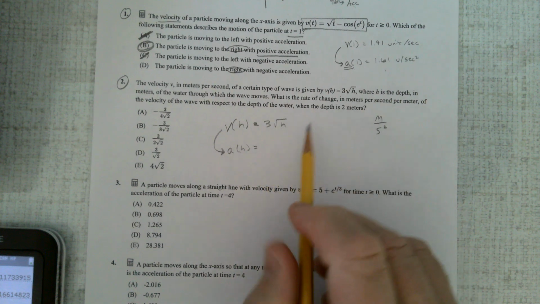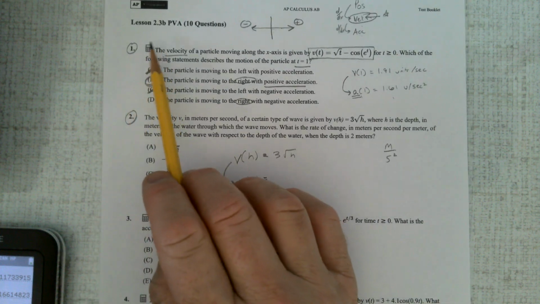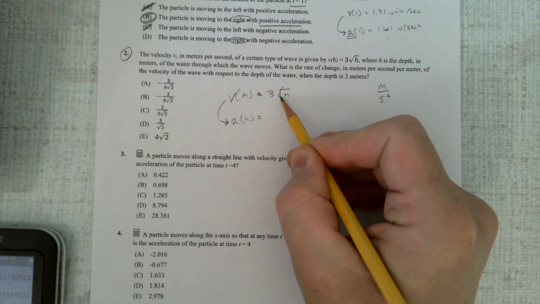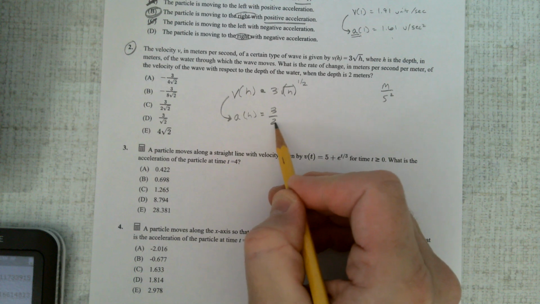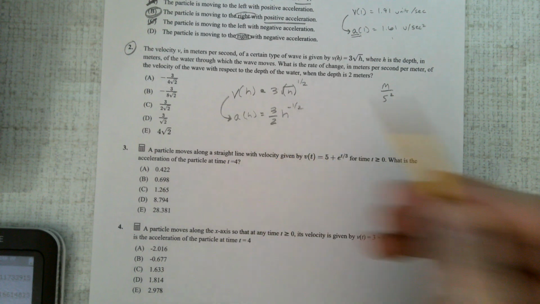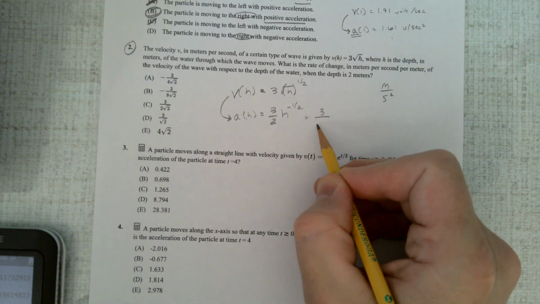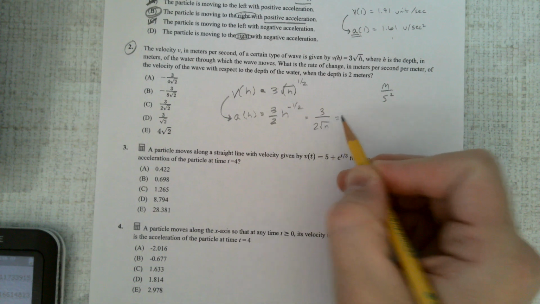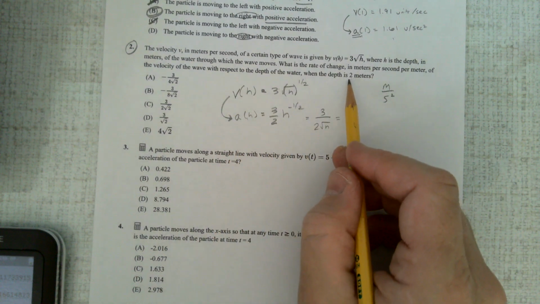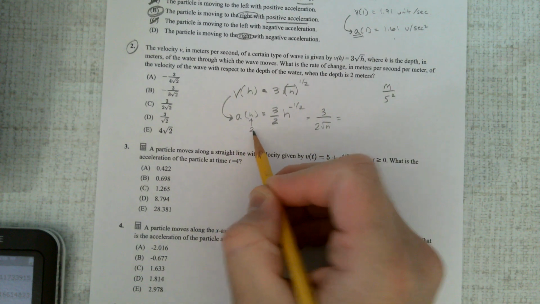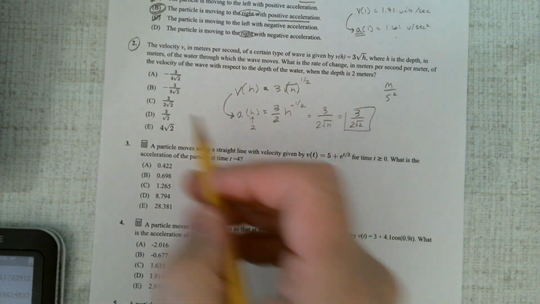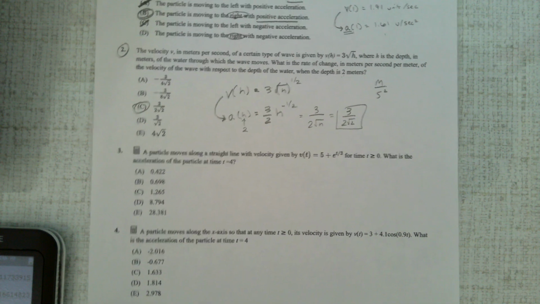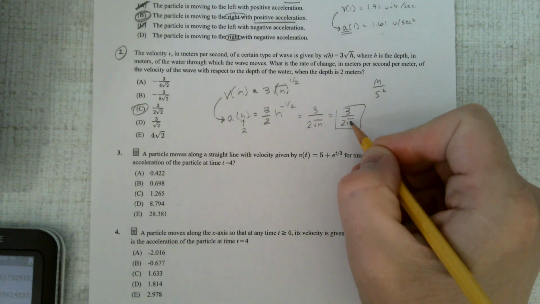Alright, take the derivative. If you notice, this one is not a calculator problem, so we have to do this derivative by hand. Well, that's the 1/2 power. Multiply it down, that's 3/2, h to the negative 1/2. That's 3 over 2 root h. And I'm looking for the velocity at 2. So just 3 over 2 root 2. And there it is. They didn't bother to rationalize it, which is fine.